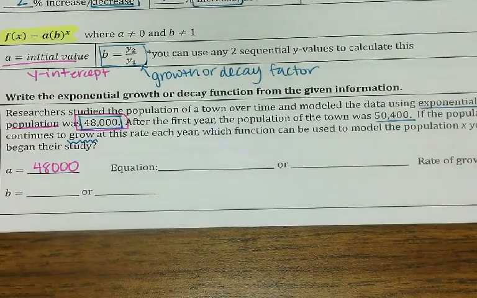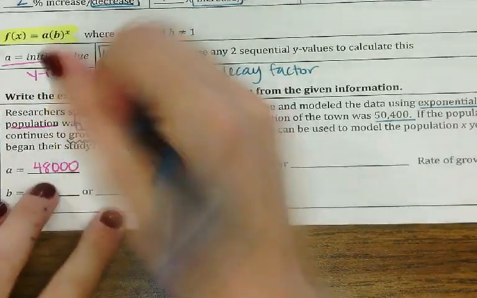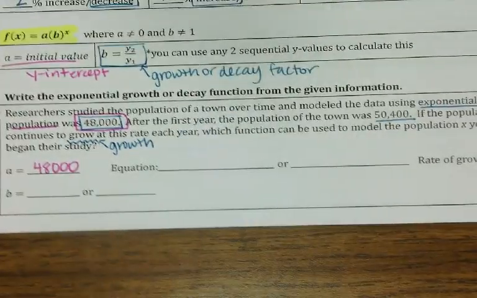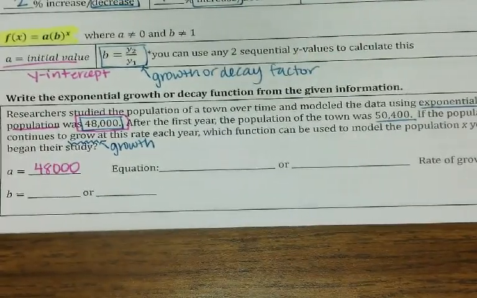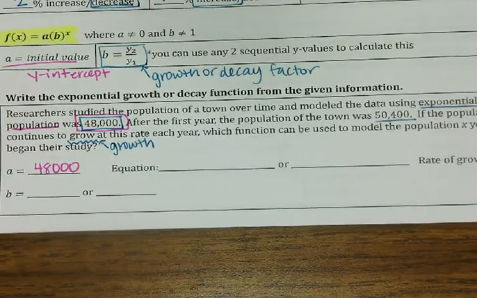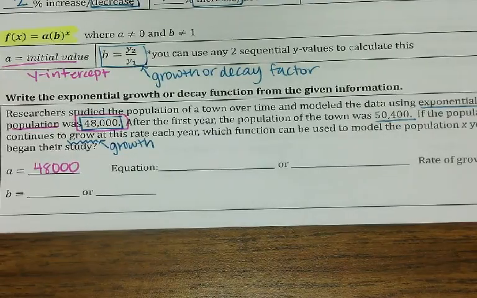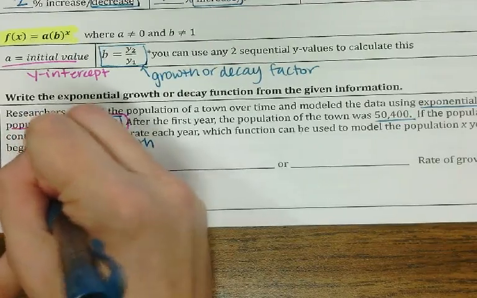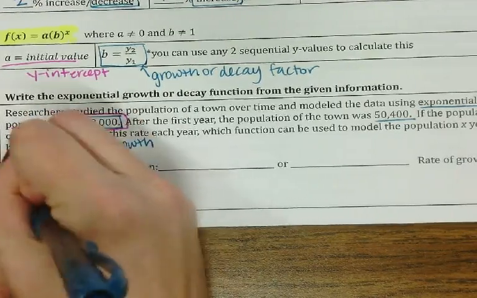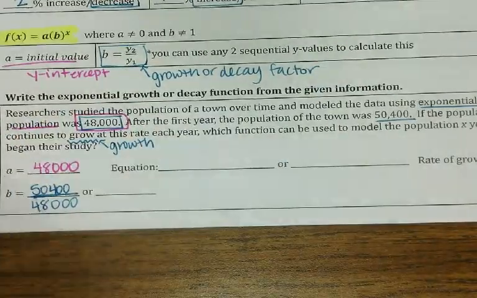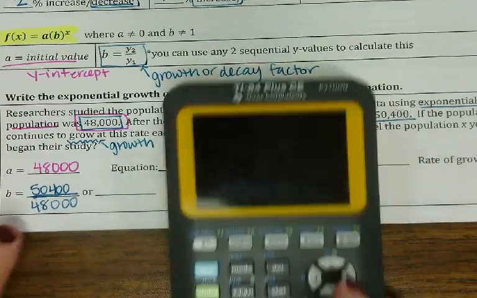Go for it, Delmar. Because the number's increasing. Because my population is growing. It's got growth. So this is exponential growth. So right away, we know my B value has to be greater than 1. In order for us to find our B value, we have to do that y2 over y1. That y2 over y1 would be 50,400 divided by 48,000, right?